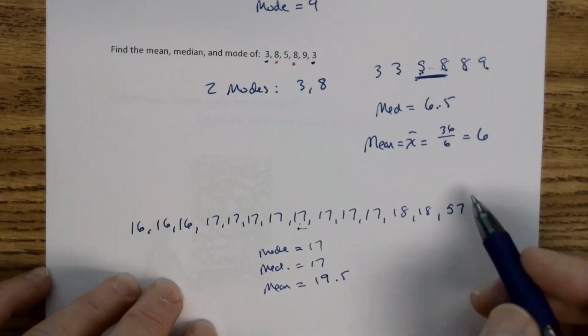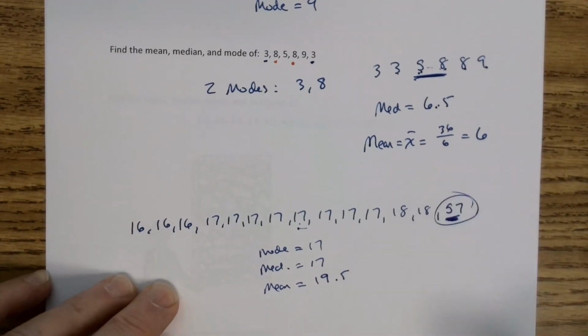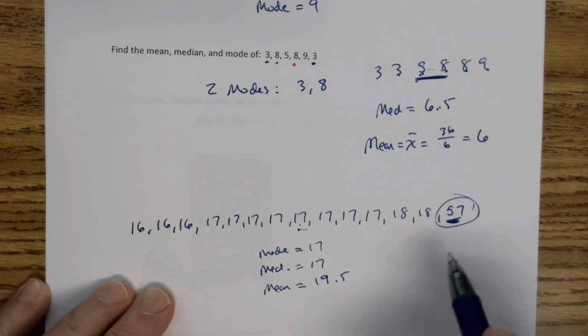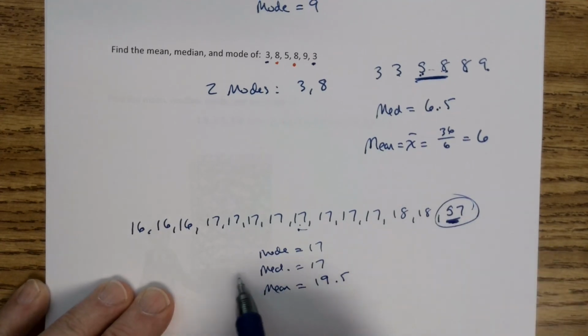Because I was an outlier, right? I'm an outlier, age-wise. Okay? So if there's an outlier, we should be using median.